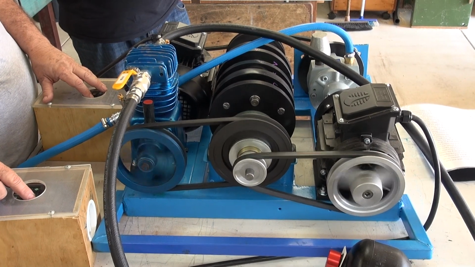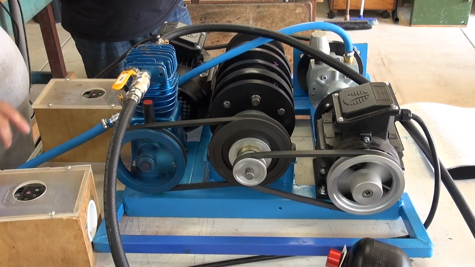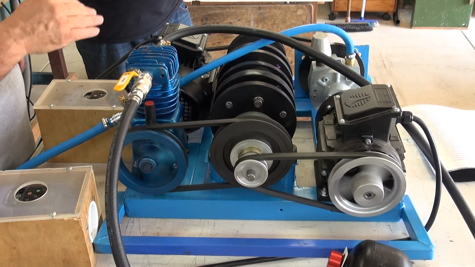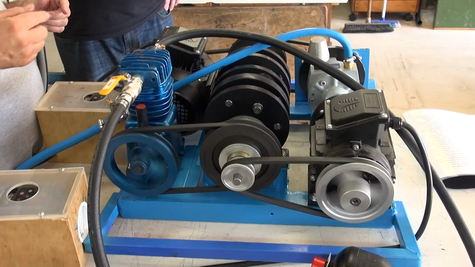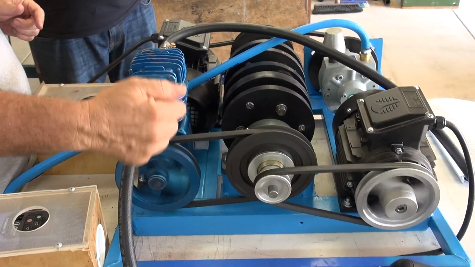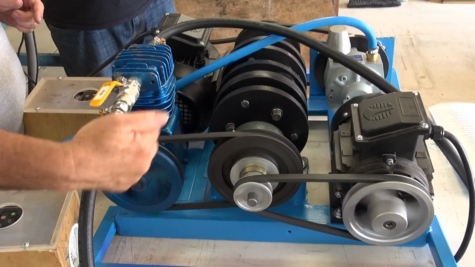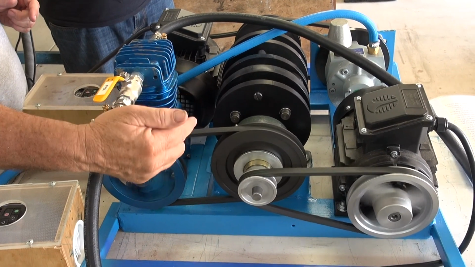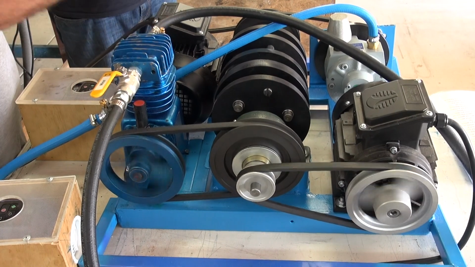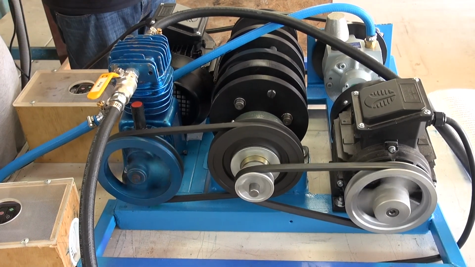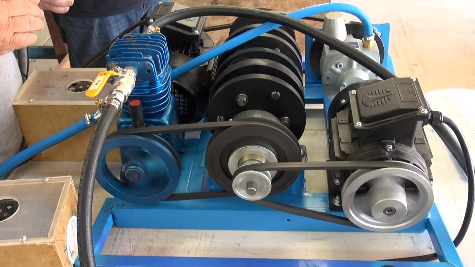I'll just get that to stop now. As I demonstrated before, there's nothing holding that carrier from turning. But what's actually happening, it's turning at a certain speed that way. This is actually counter-rotating at the exact same speed.